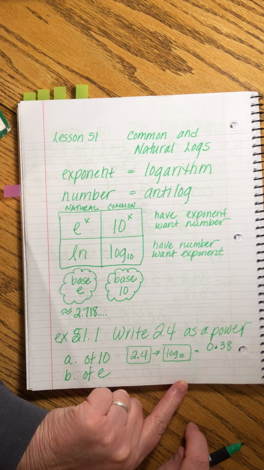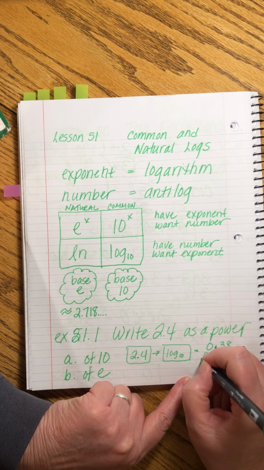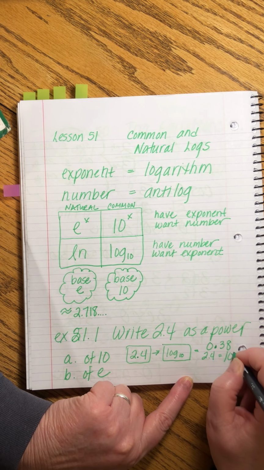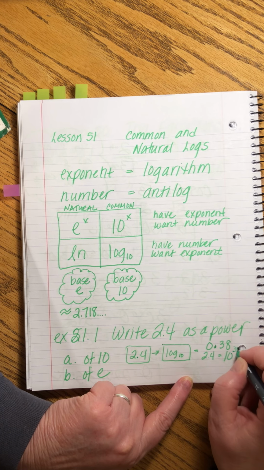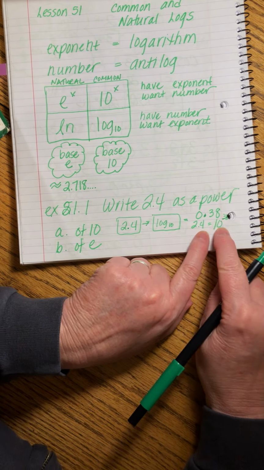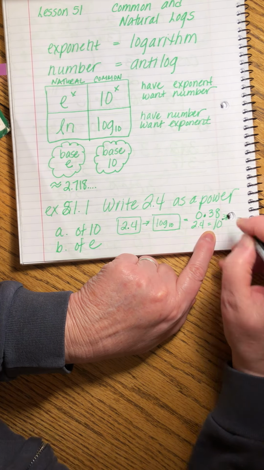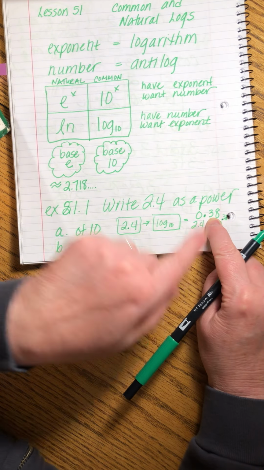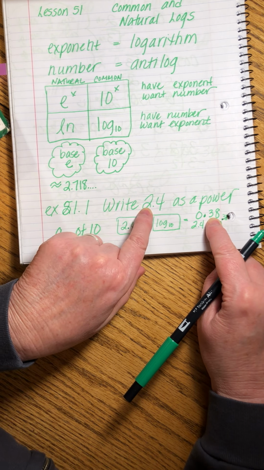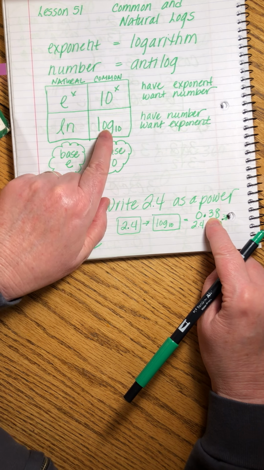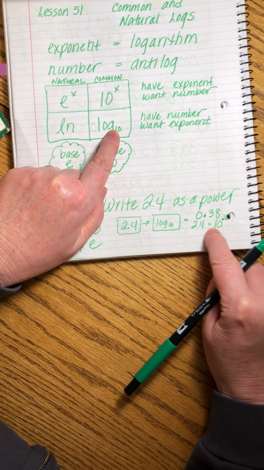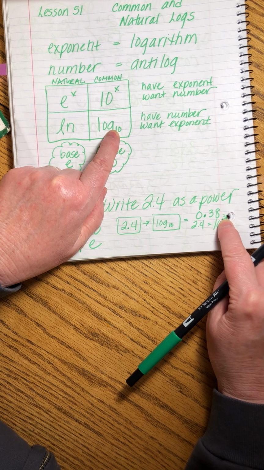What that tells you is that 2.4 equals 10 to the 0.38. Oh my gosh, you cannot see that. I'll scoot it up though. 2.4 equals 10 to the 0.38. This is the exponent. We use this button because we have the number, 2.4 is the number, and we wanted the exponent to go on base 10. So that's what we got, 0.38, and we can write 2.4 equals 10 to the 0.38.